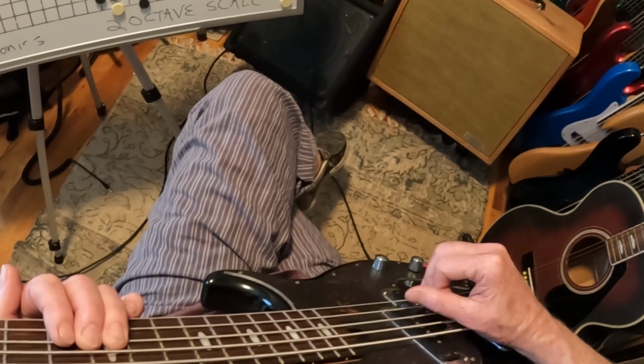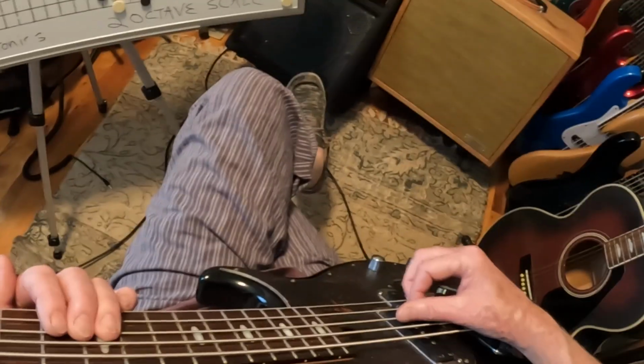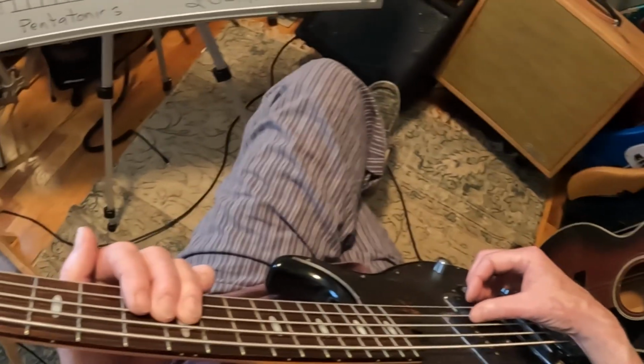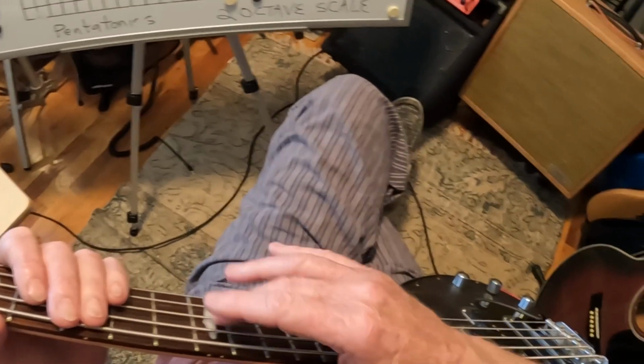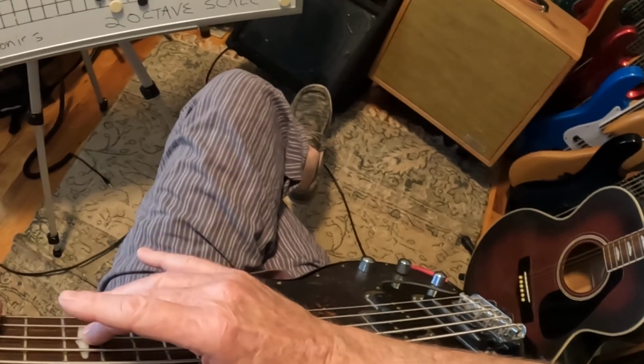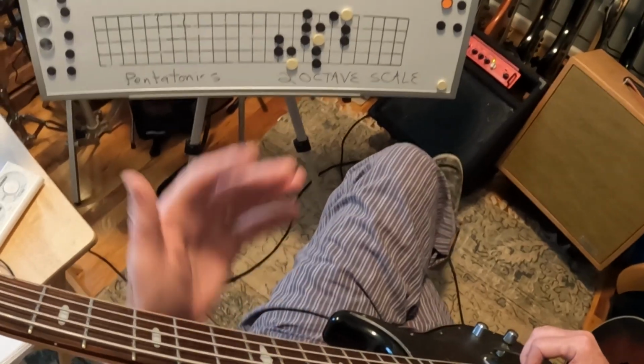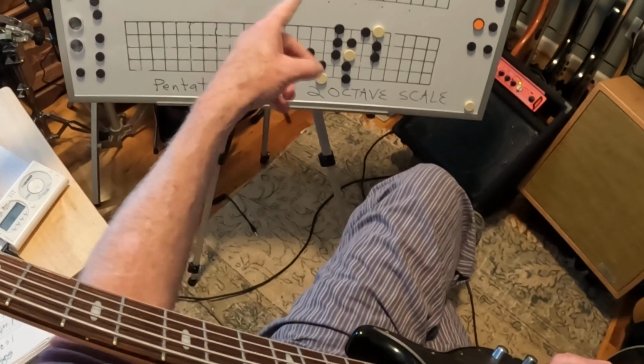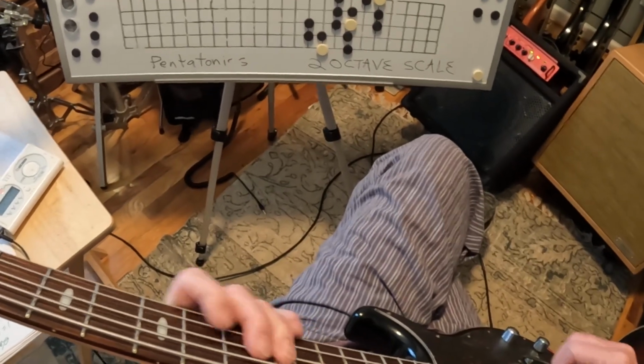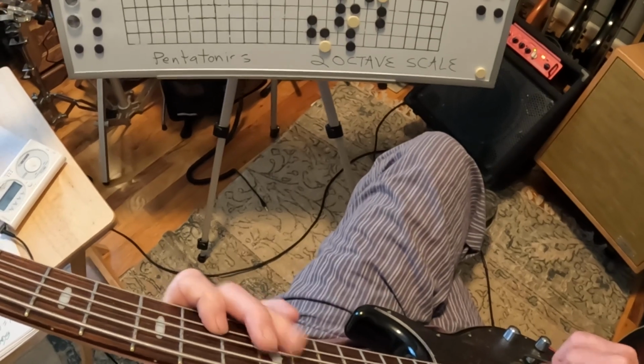I don't have a pick handy, but you can use a pick, or you can use your thumb, or you can tap it. It doesn't matter. That's up to you. That's your discretion. That's your technique, okay? So now let's go back to our 4 notes.